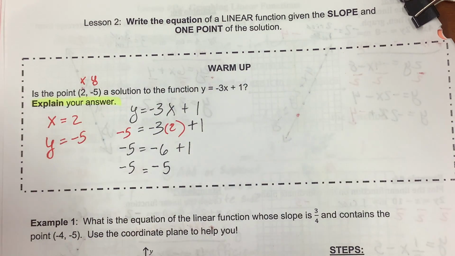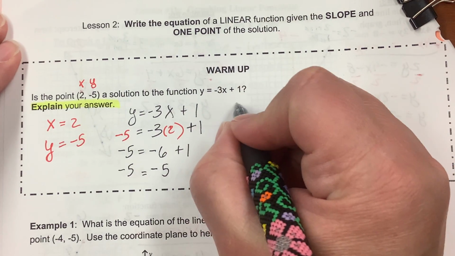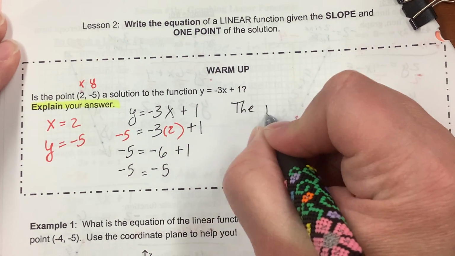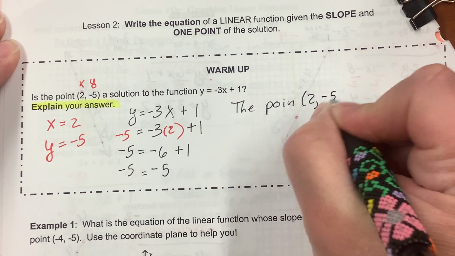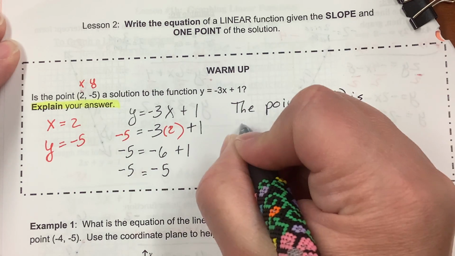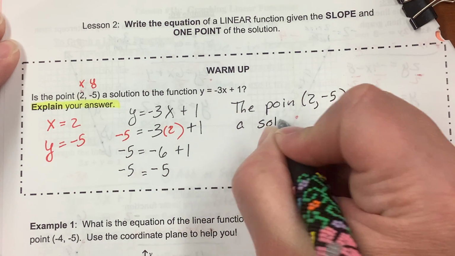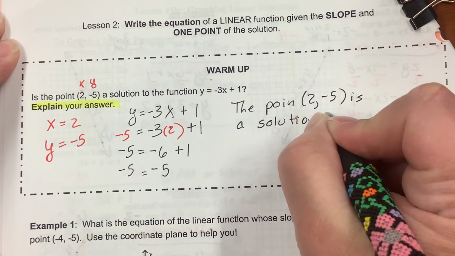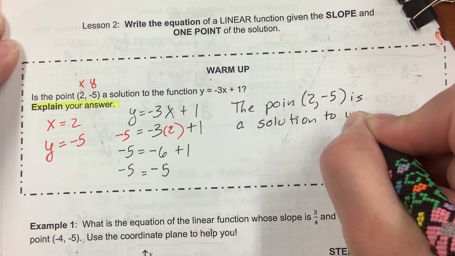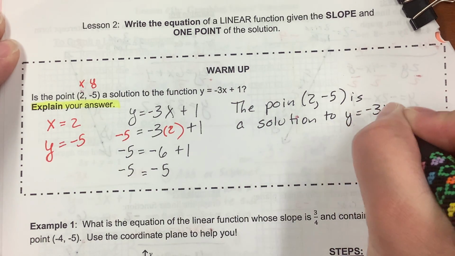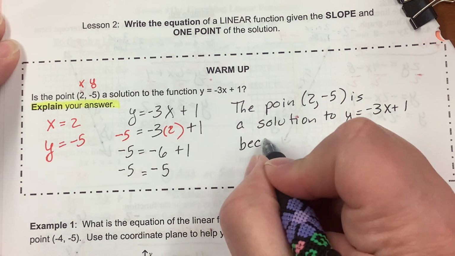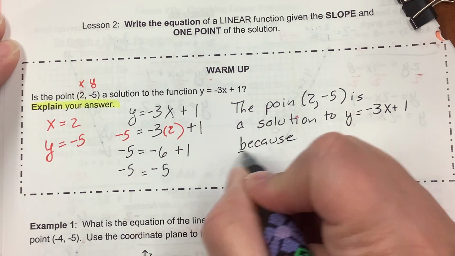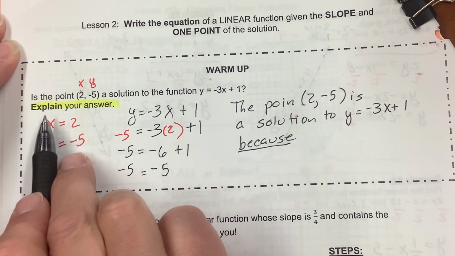Explain my solution. That is not my favorite part of any problem, but here we go. The point (2, -5) is a solution to y equals -3x plus 1, and because, everybody's favorite word, that's the explanation.